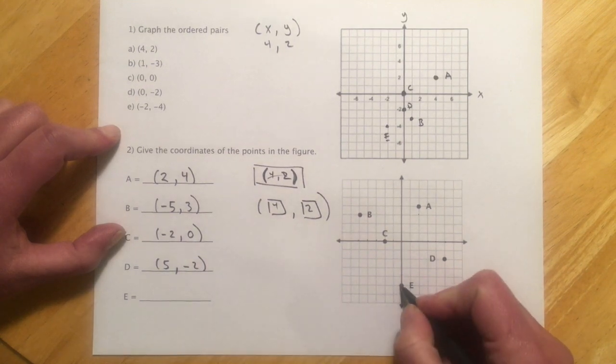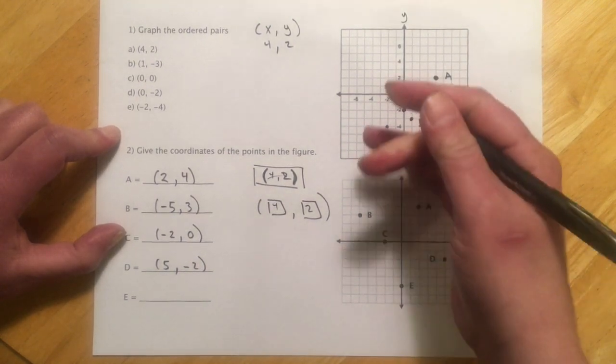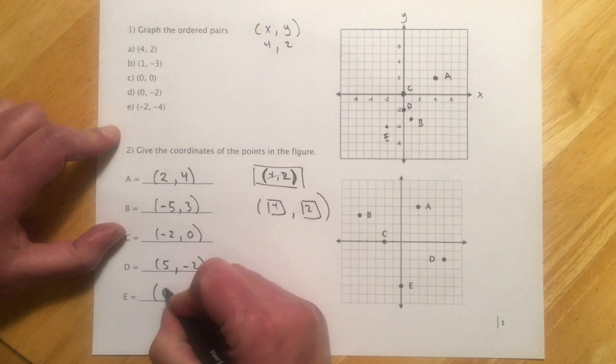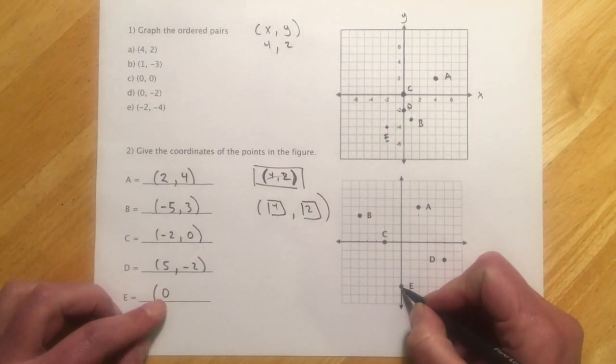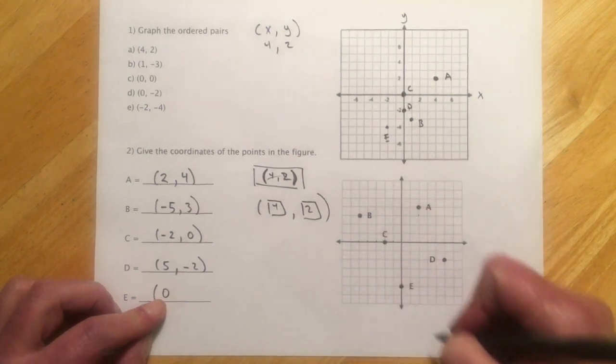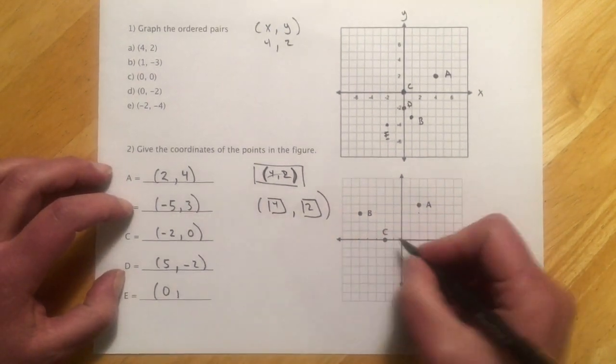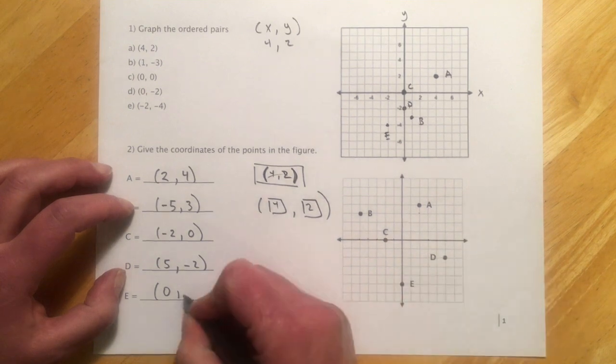D, let's see, 1, 2, 3, 4, 5, so positive 5, and then down 2, so it'll be negative 2. And then E, we didn't go left or right, so x is 0. So notice when we're on the x-axis, the y is 0, and when we're on the y-axis, the x is 0. Those are going to be intercepts a little bit later. And then this is 1, 2, 3, 4, 5, so negative 5.